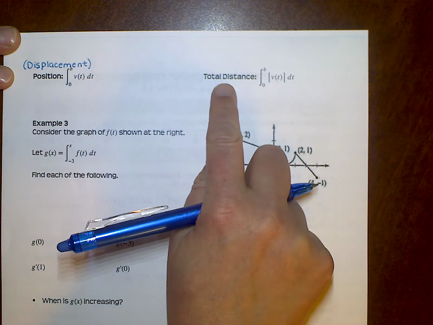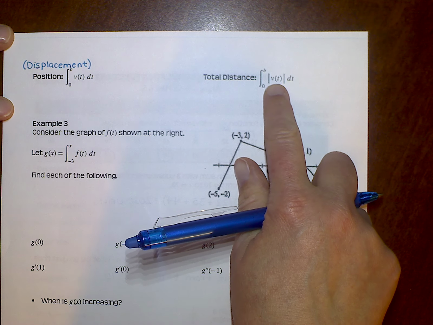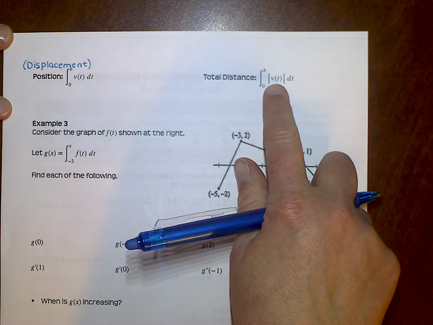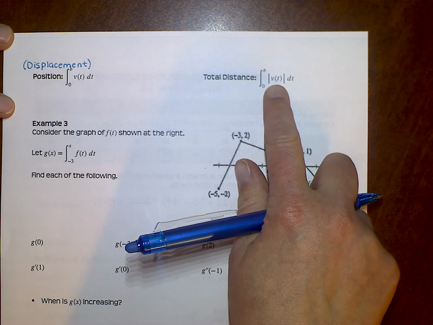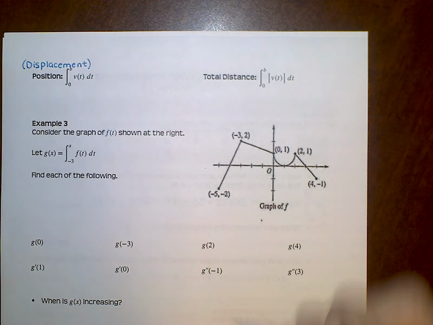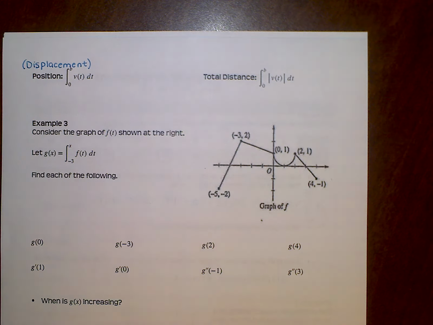But if I ask you about total distance, then what I want to do is take that velocity function and just pretend everything's positive. And that's easy to do when you're on a graph and you can just turn things into being positive. When you do these with equation functions, you can use absolute value to take all of your areas and put them above the x-axis.